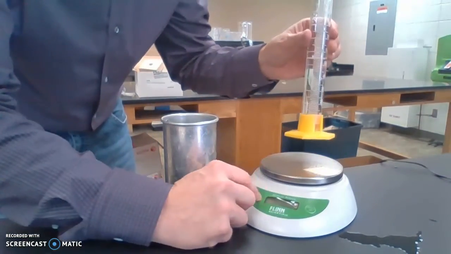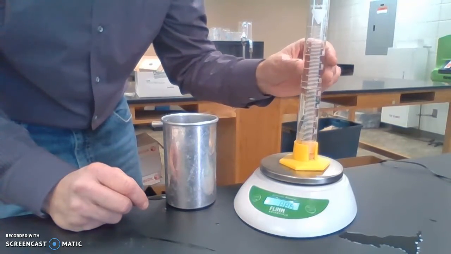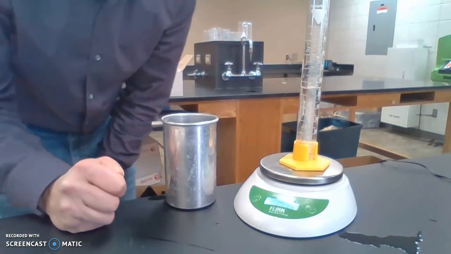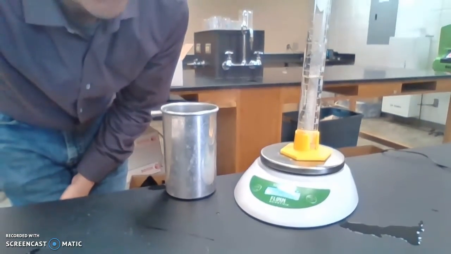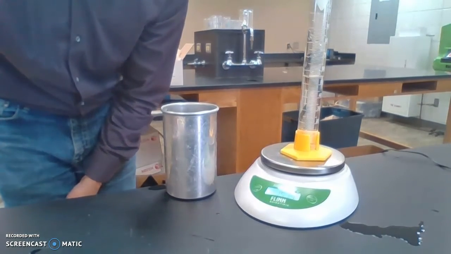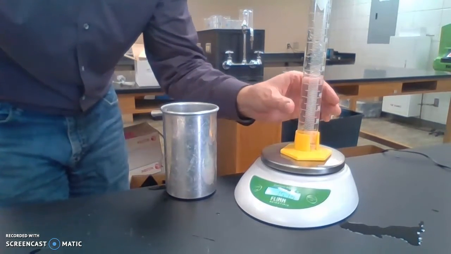And, whoops, let me turn this on here. It went dead on me. So I'm going to mass this now. And it reads 157.9 grams. I don't know if you can see that. That's what it reads. So that's my answer number 8. I'm going to work backwards and empty it out and figure out what the mass is. This will be my answer to number 4.